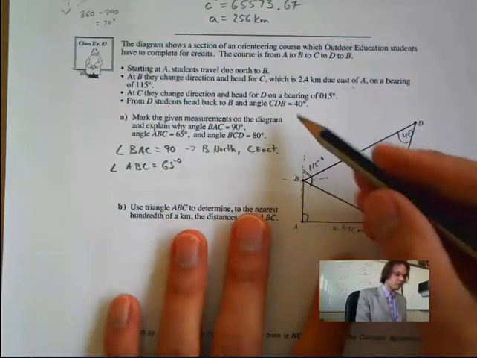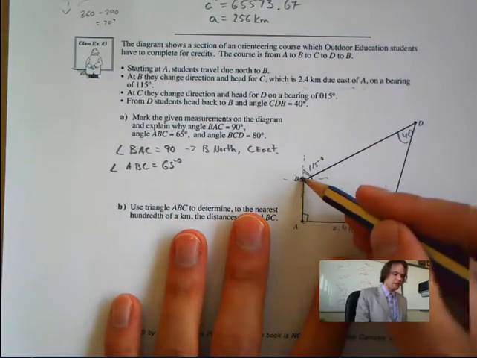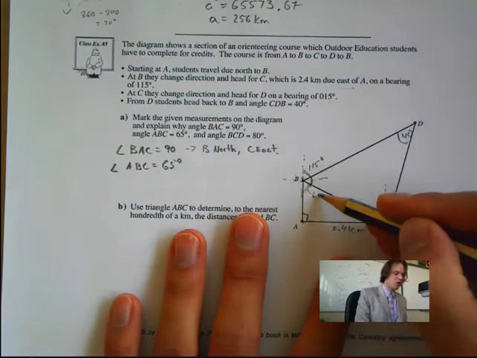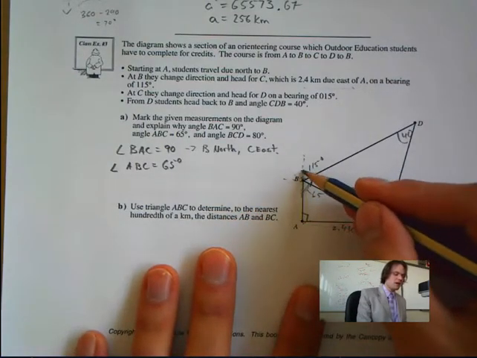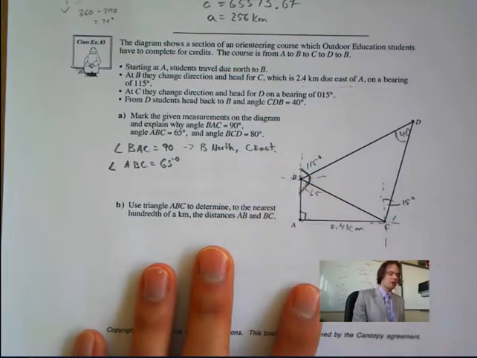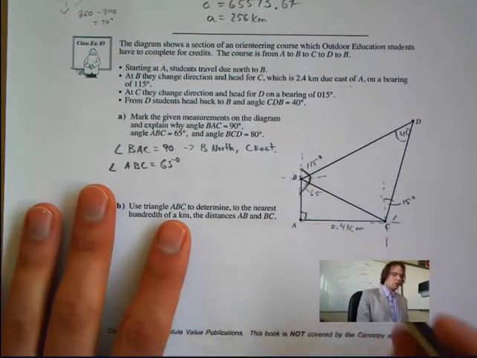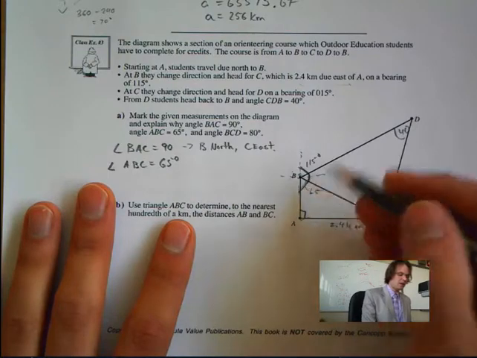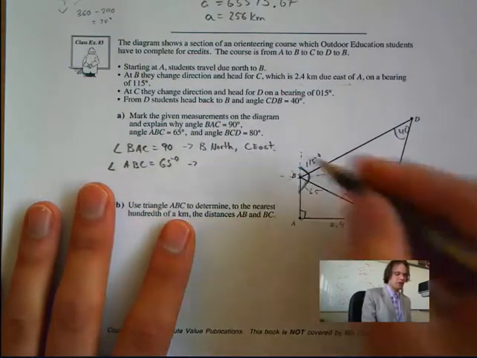Well, so we're looking at ABC. This angle right here, it says is 65. Well, how do we know that? If I make this full extension, that's 180. So 115 and angle ABC must be supplementary because it's a straight line.